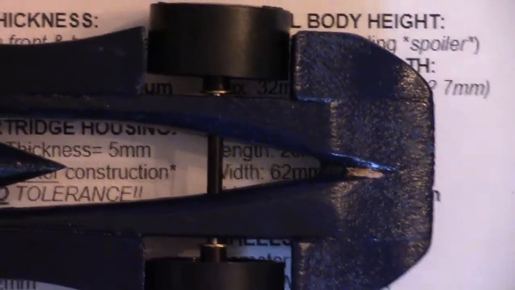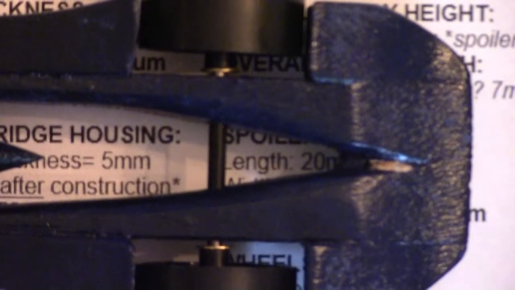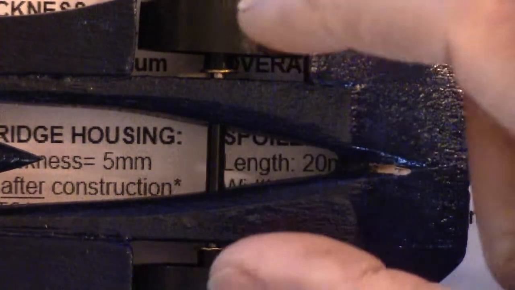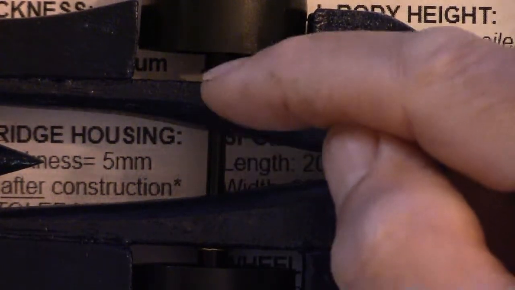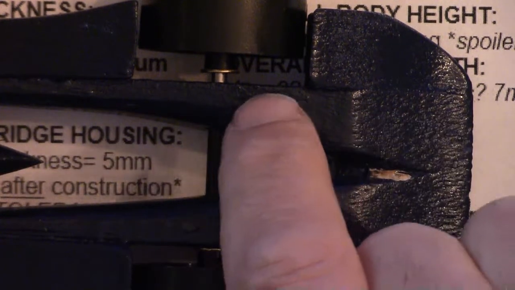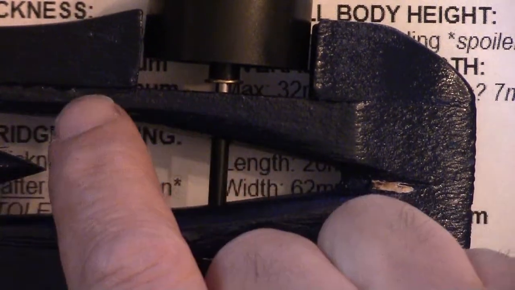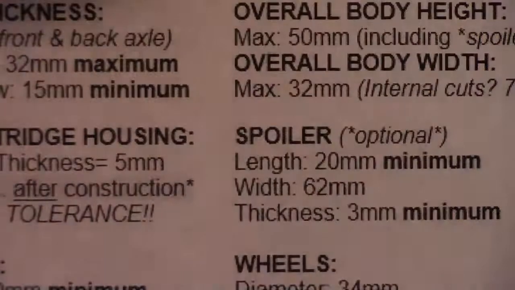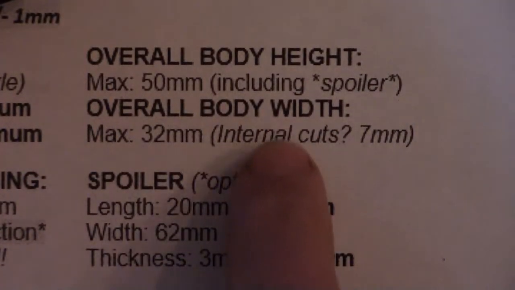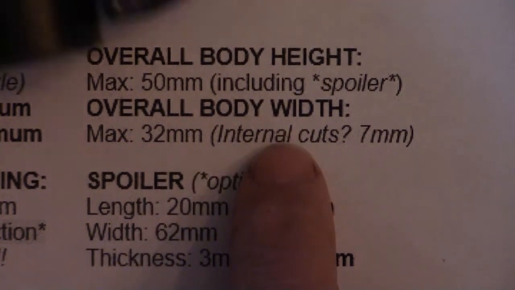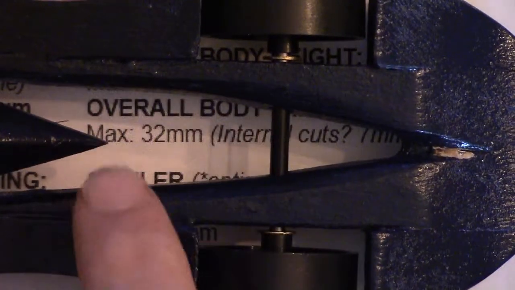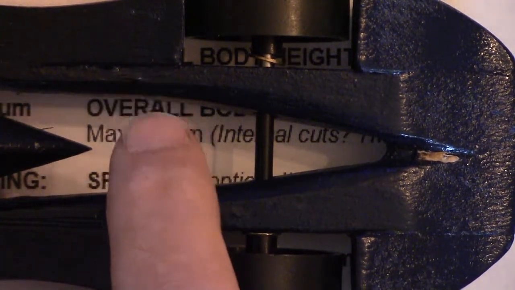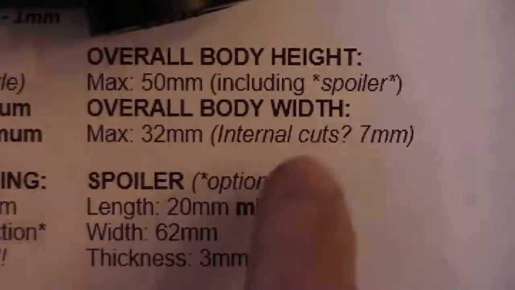We have to be very careful here. Let me zoom in to this part of my car. Even though I removed material from the inside of the car body, I left some thickness here. And if I make these walls too thin, I risk having the car break during construction. So the spec states that if you do want to make an internal cut, which means extract material from the inside of a car body, in this case, these walls here should be no thinner than 7 millimeters.